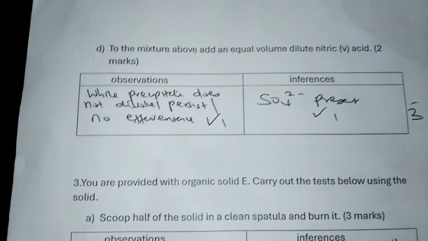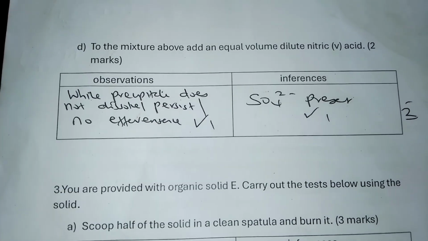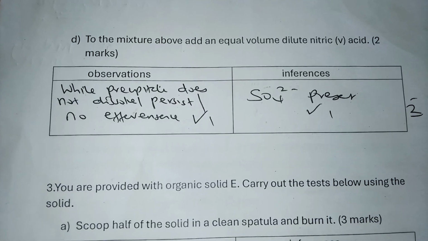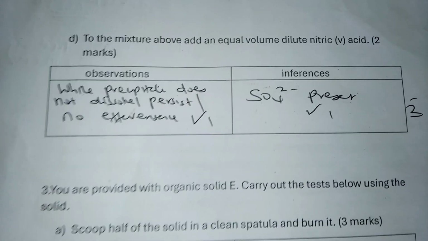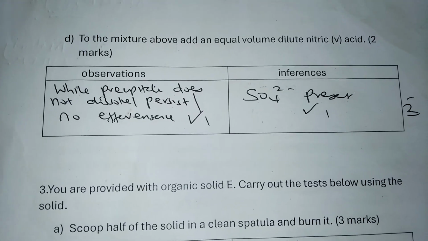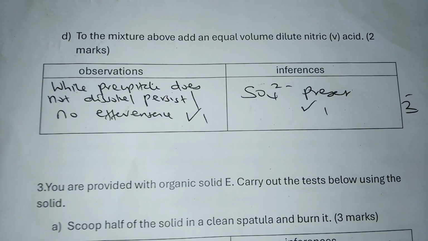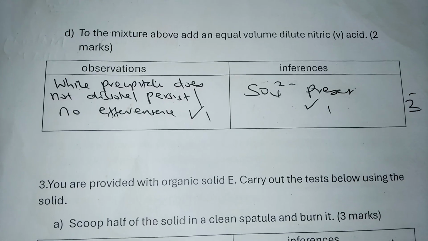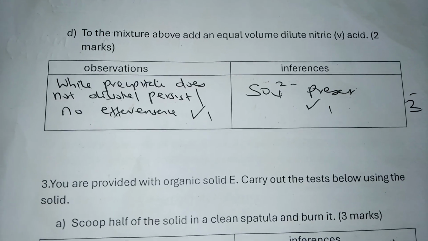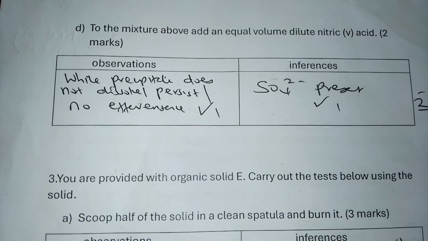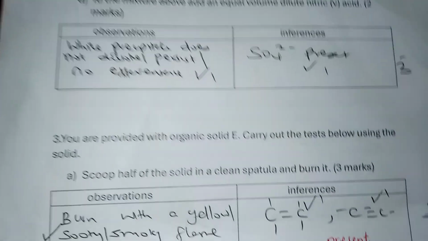Then for D, to the mixture above, we added an equal volume of dilute nitric acid, which was 2 marks. The observation was that the white precipitate does not dissolve and persists with effervescence, which means sulfate ions are present.